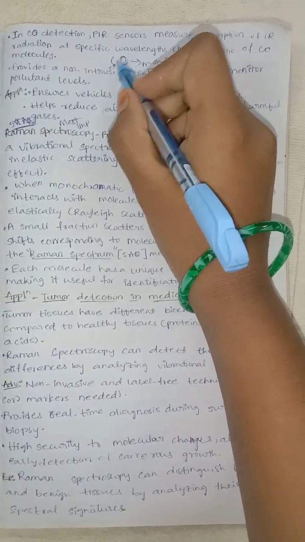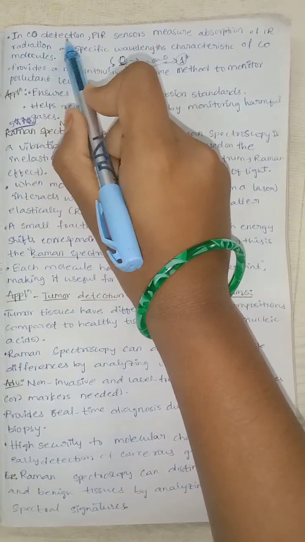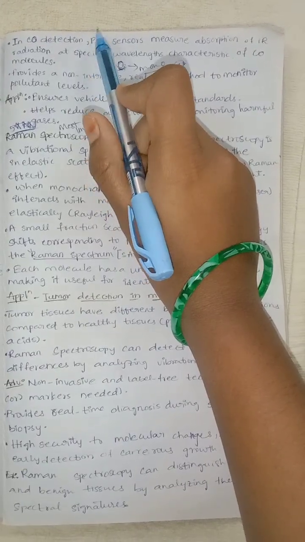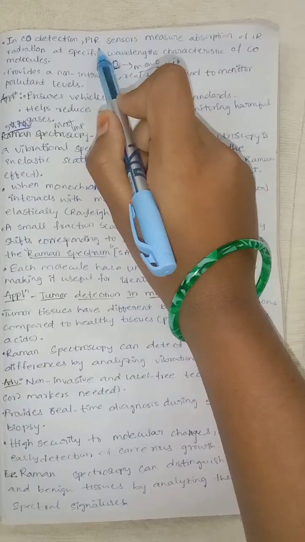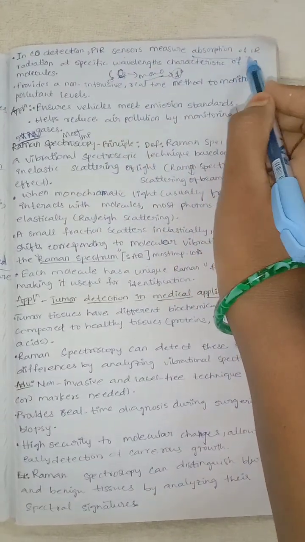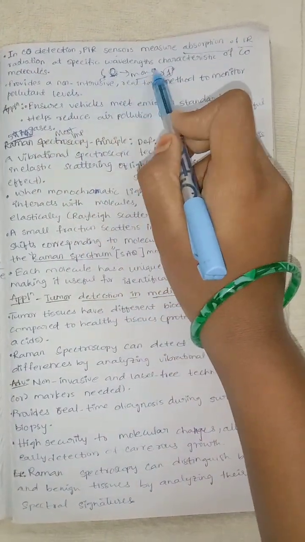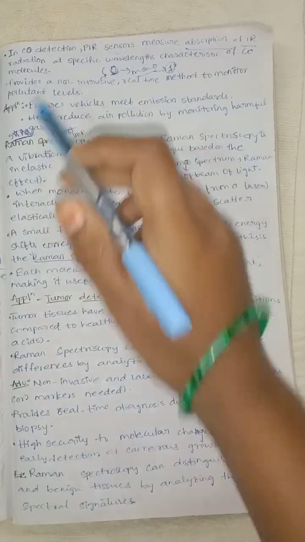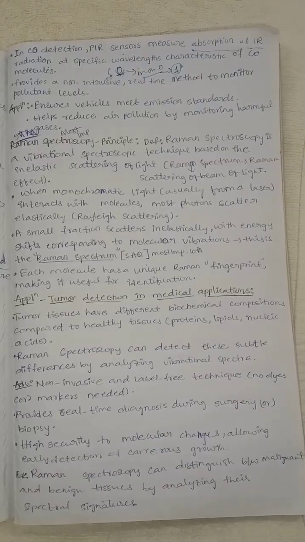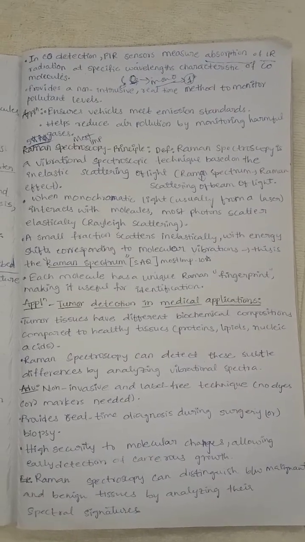Carbon monoxide is used to detect the monoxide, and pollution under control is based on the passive infrared concept. By using sensors, we can measure how much infrared is absorbed at a specific wavelength. By using some characteristics of monoxide molecules, we can apply the passive infrared detection concept.